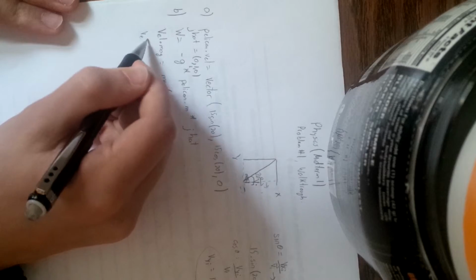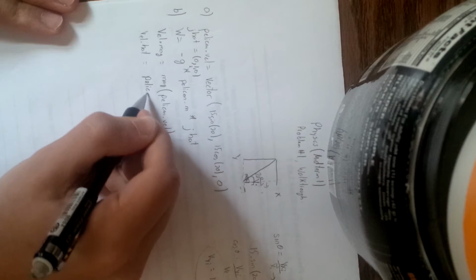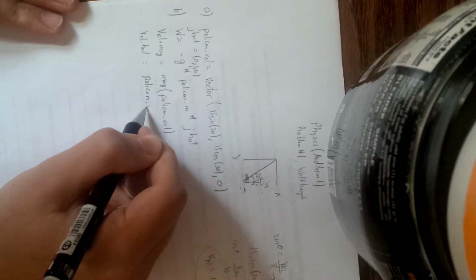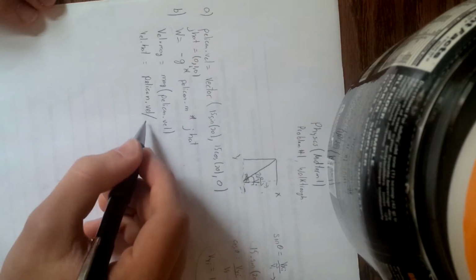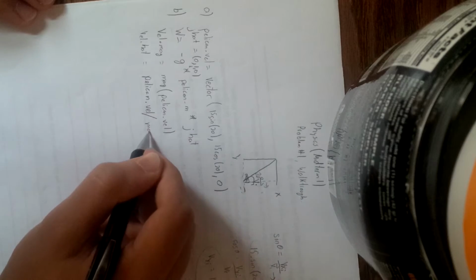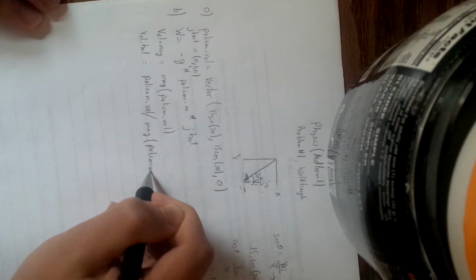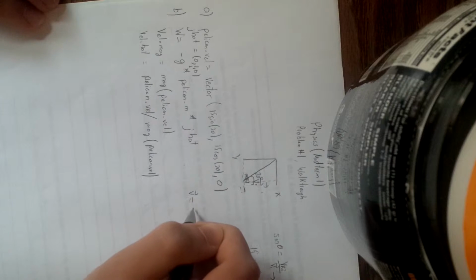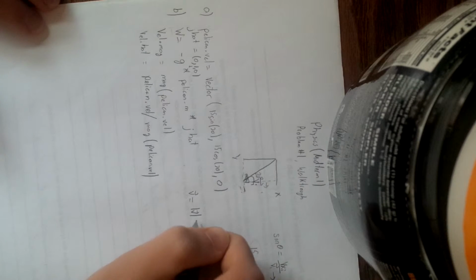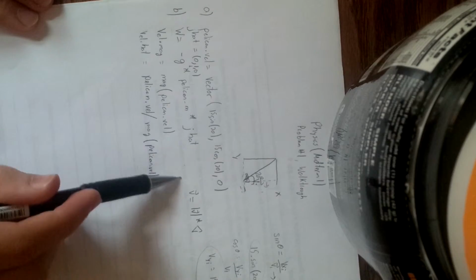Now we say vel.hat is equal to pelican.velocity over the magnitude of the pelican's velocity. Recall that a vector is equal to the multiplication of its magnitude times the hat. So we are converting this into code.